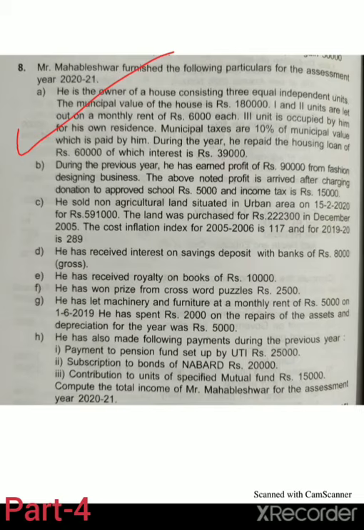The municipal value of the house is rupees 1,80,000. First and second units are let out on a monthly rent of rupees 6,000 each. Third unit is occupied by him for his own residence. Municipal taxes are 10% of municipal value, which is paid by him. During the year, he repaid the housing loan of rupees 60,000, of which interest is rupees 39,000. So the first information relates to the house property.